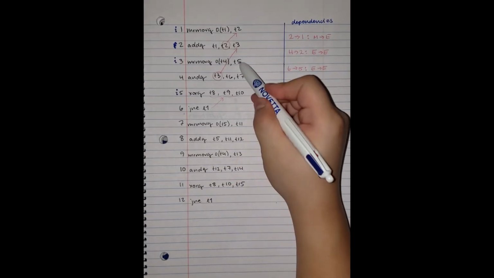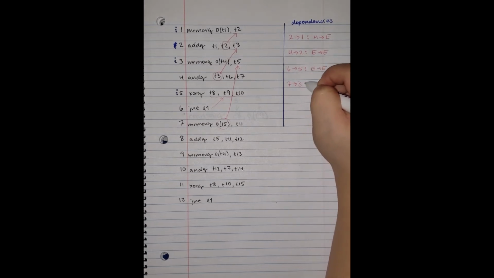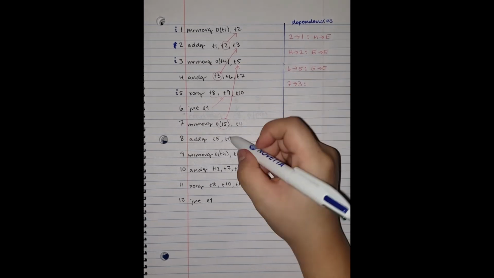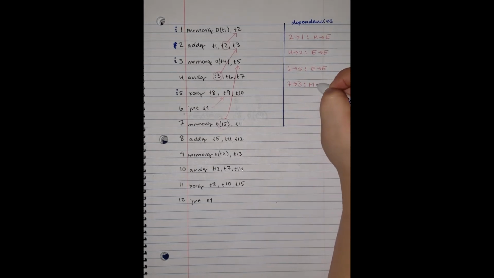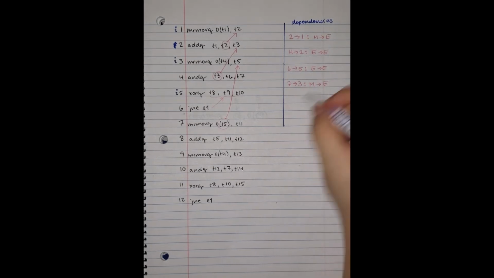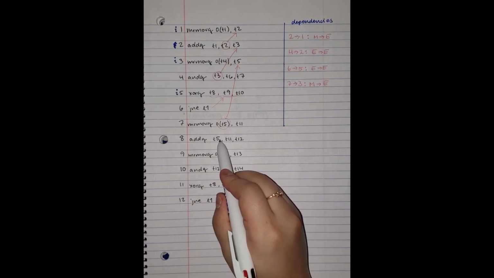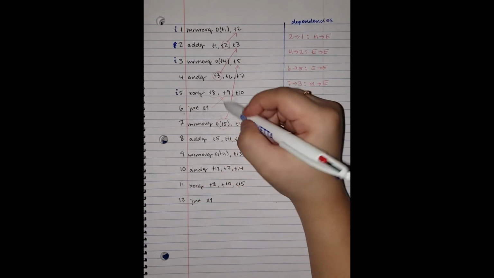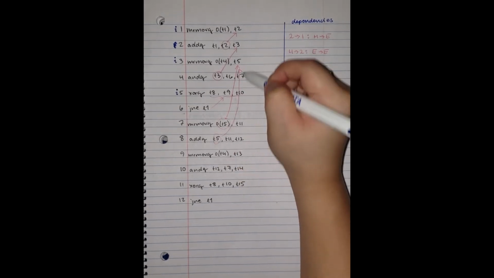So instruction 7, T5 depends on T5 from 3. And so I write 7 depends on 3. And this is a memory to execute forwarding. Next, we look at instruction number 8. And we can see that T5 depends on the T5 from 3. So 8 depends on 3, memory to execute forwarding.